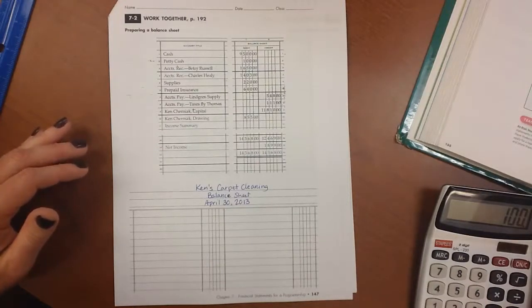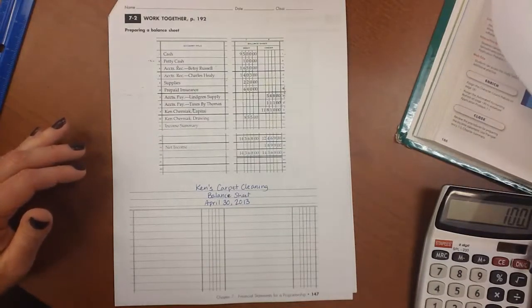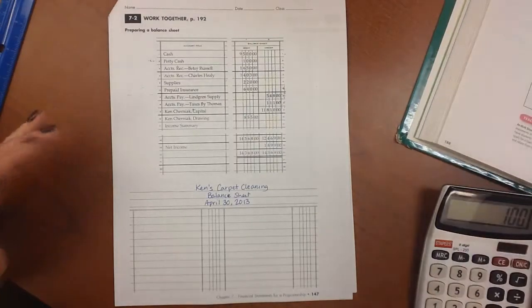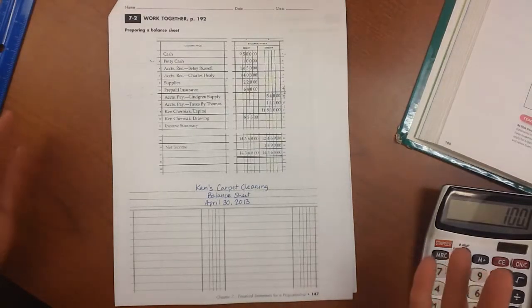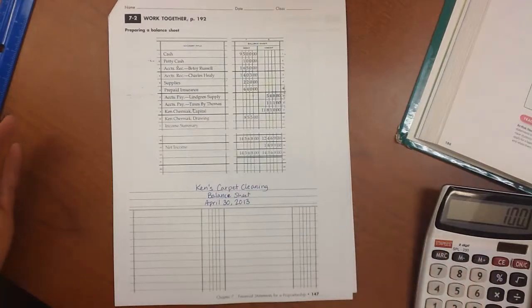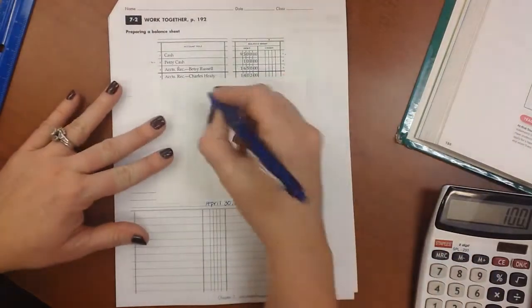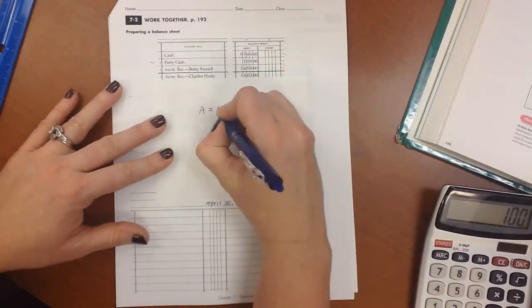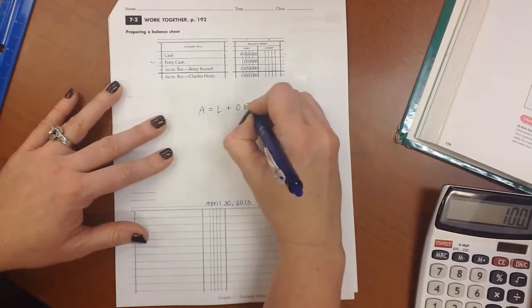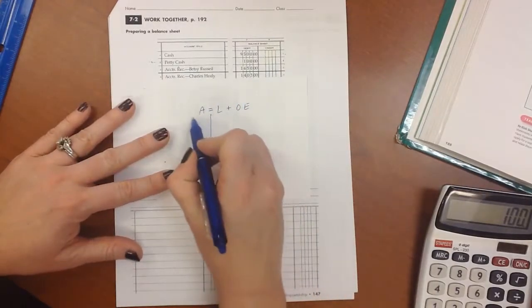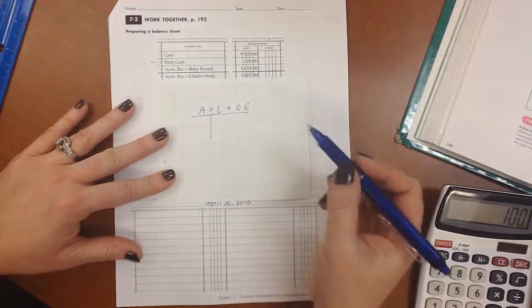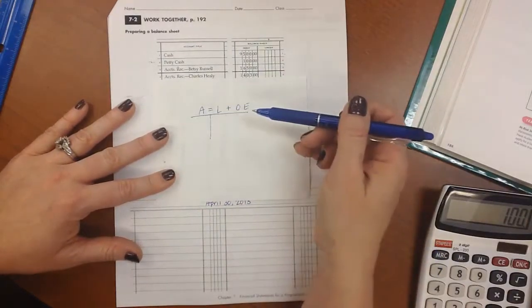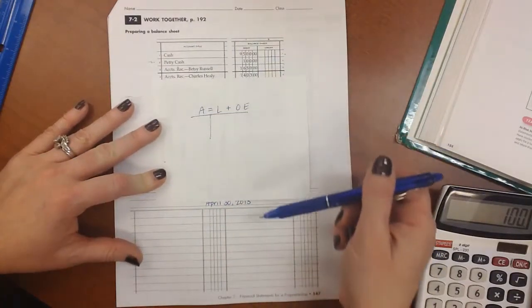Now when we're doing our balance sheet, we want to think of the accounting equation. Assets equals liabilities plus owner's equity. This is our little dividing line for our T account. And we're going to use this same dividing line when we're creating our balance sheet.